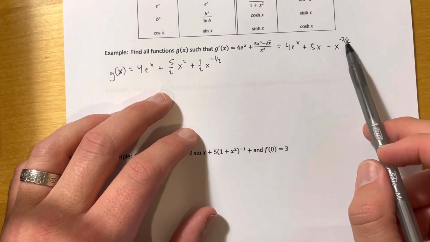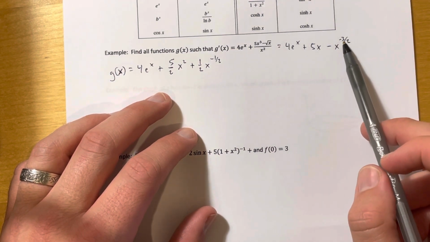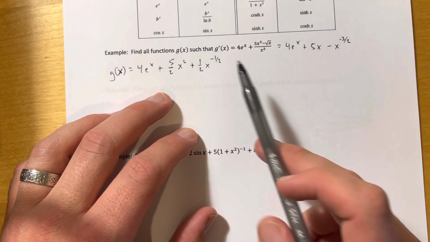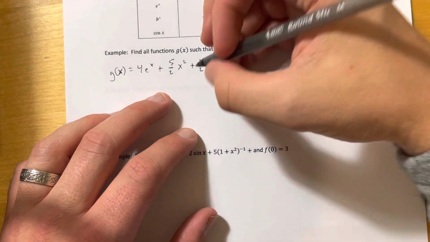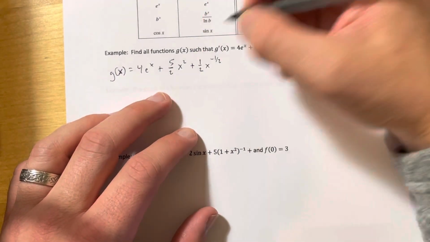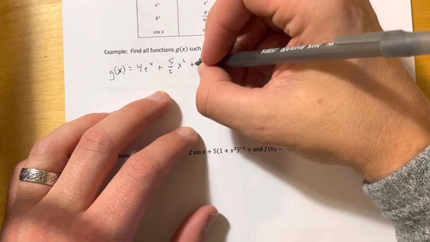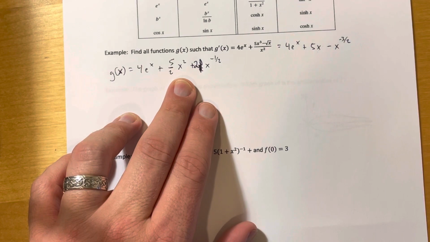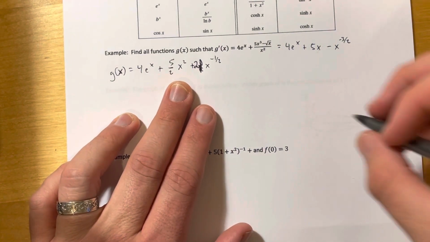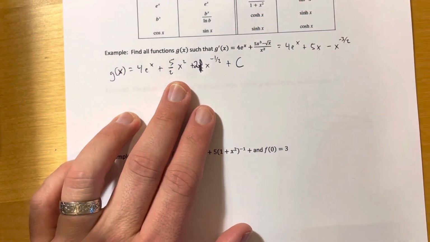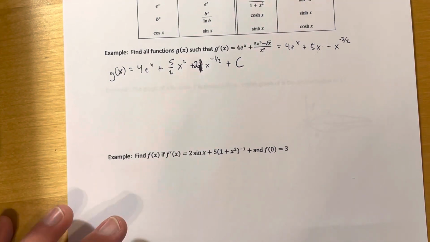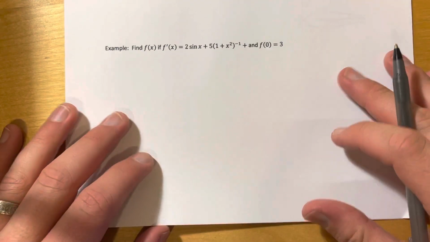Same thing here. Add 1 to the exponent, which would give me -1/2, and then divide by that exponent, -1/2. And actually, I did that wrong. That should be +2 there. Make that a 2, not 1/2, because if you divide by 1/2, it's the same as multiplying by 2. The only thing that I'm missing here is my plus c, so I need to include that. Okay, but hopefully that gives you an idea of how you're thinking through these antiderivatives.